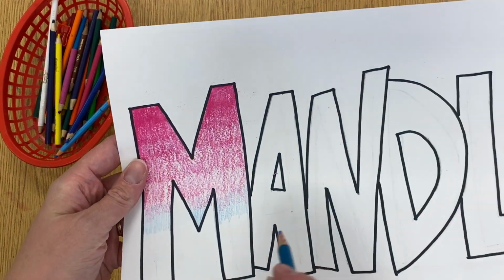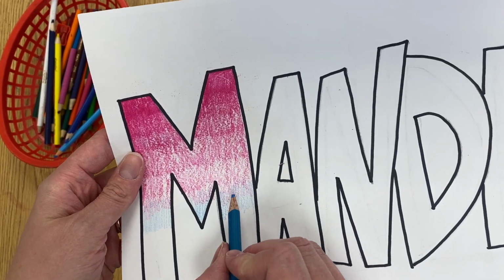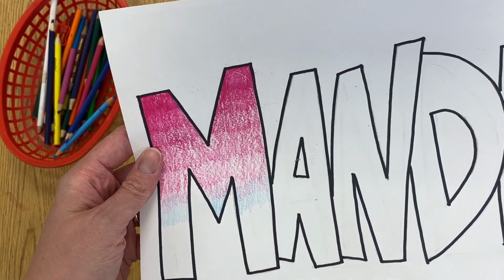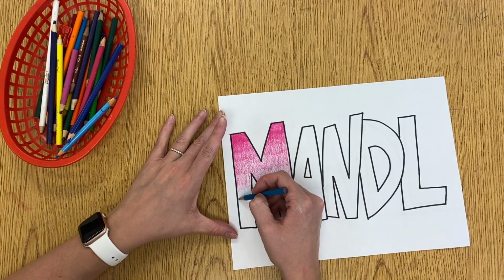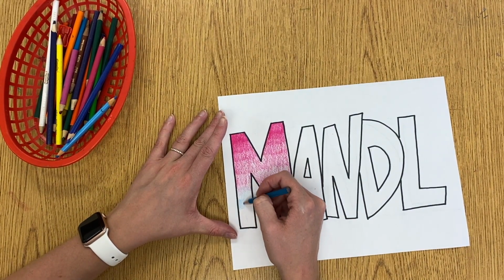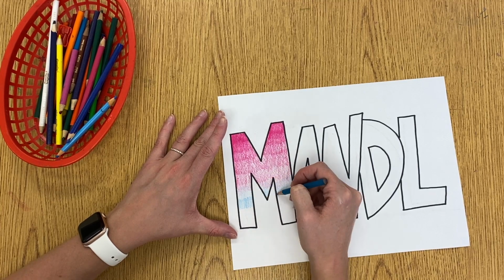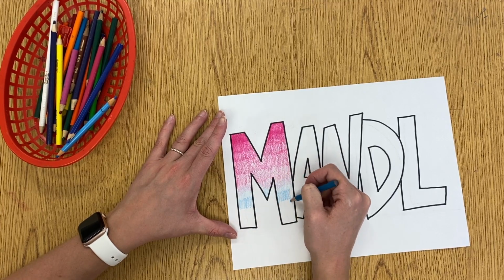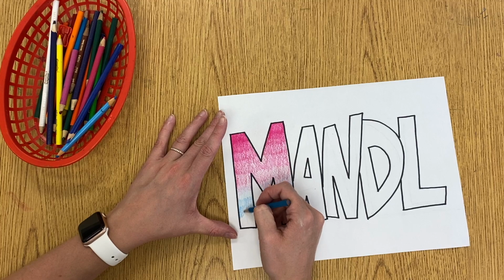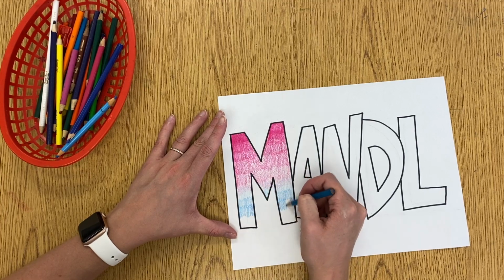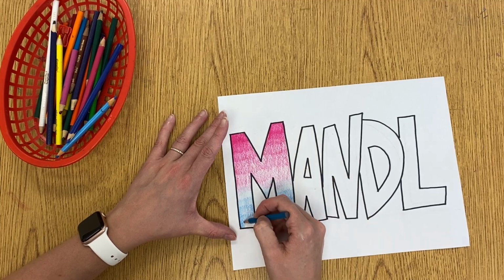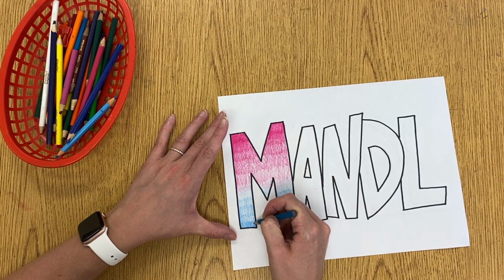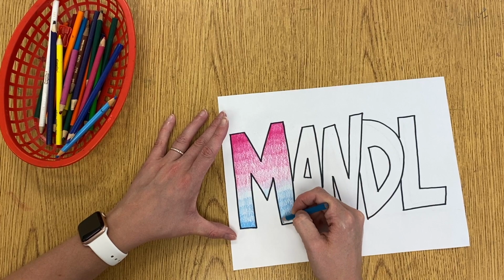Okay, so if I hold this up, you can see that my blue crosses into the purple a little bit. That helps it look like it's blending together. So then I'm gonna go backwards from what I did this time. So now I'm gonna get darker. And a little bit darker. Until I have the very darkest on the ends of my letter.